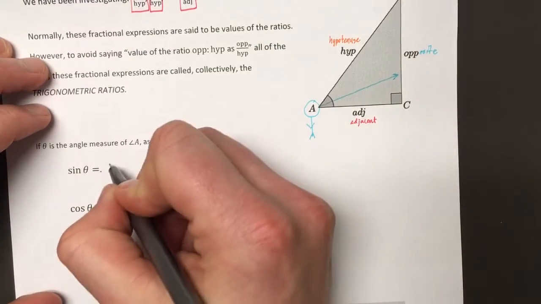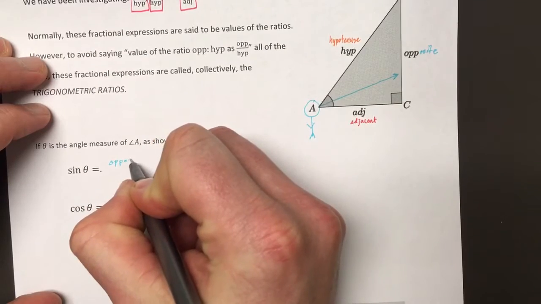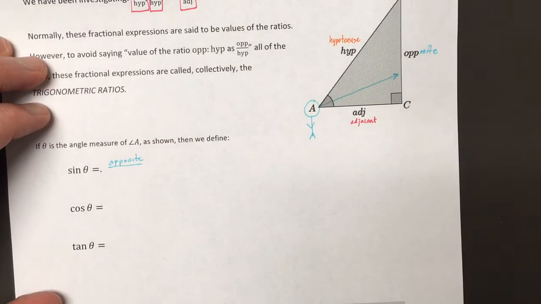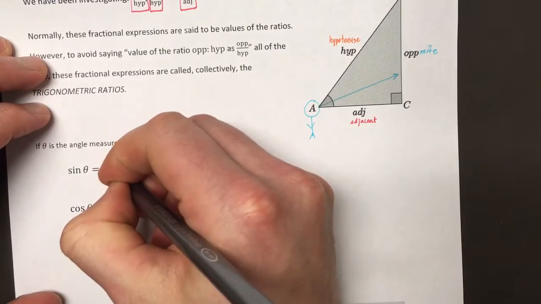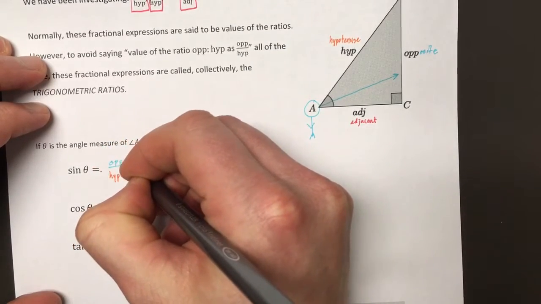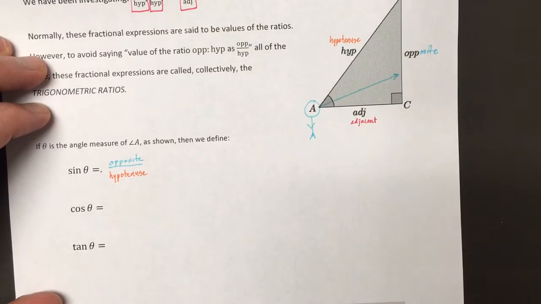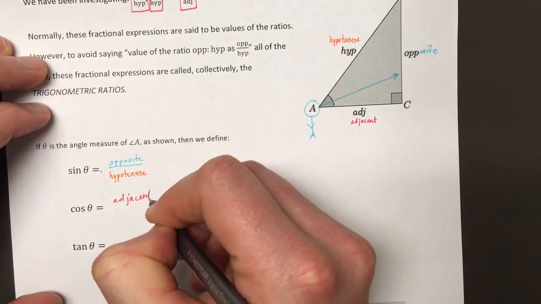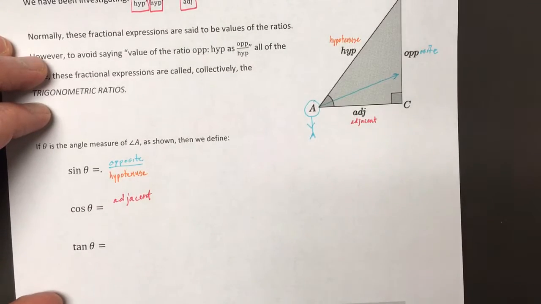sine would be opposite over your hypotenuse. Your cosine is your adjacent over your hypotenuse.